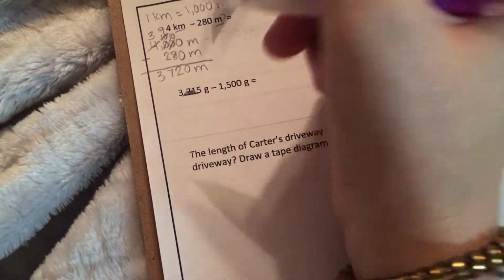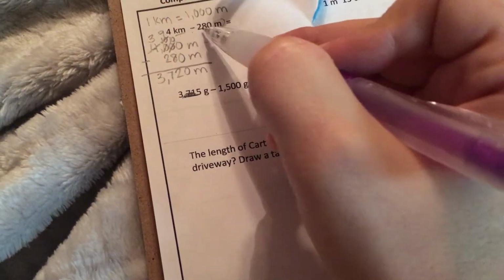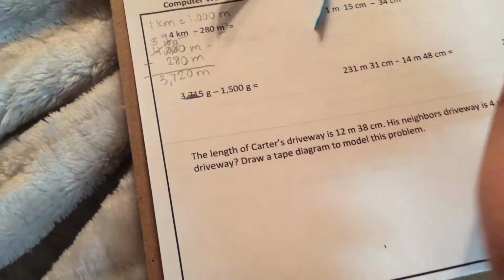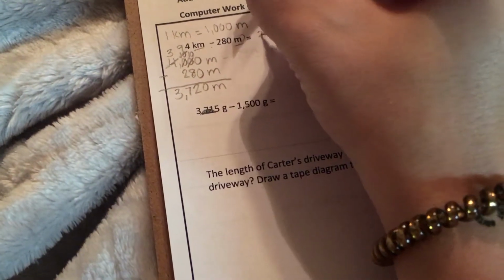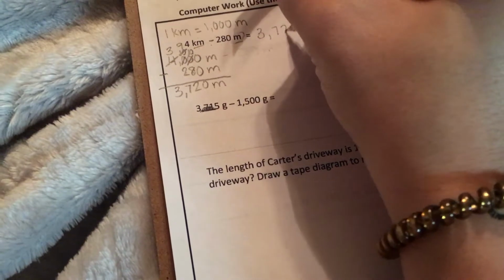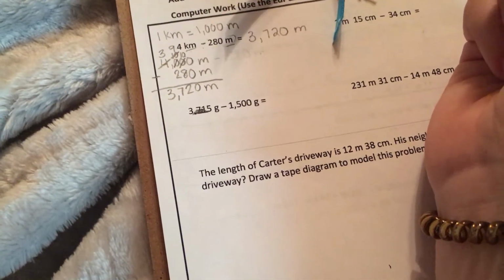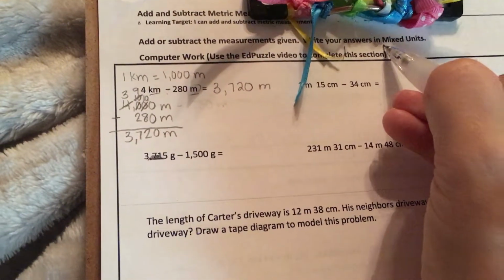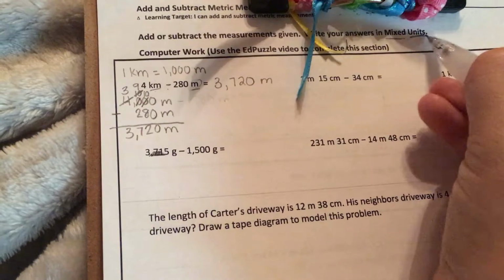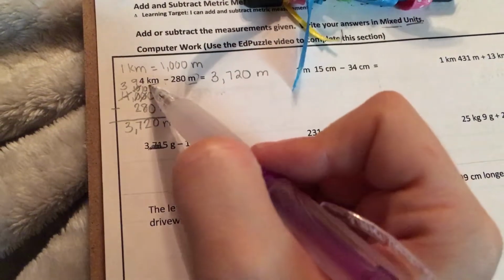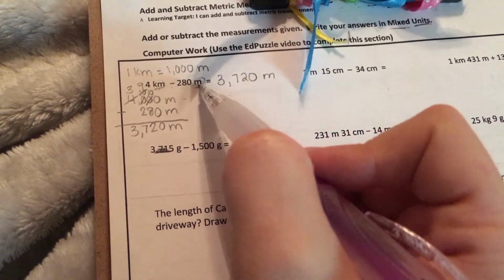And then we have our 3 that we're going to bring down. So 4 kilometers minus 280 meters is equal to 3,720 meters. And it also states in the directions that we want it in mixed units. So we're going to change it back. Mixed units means that it wants it in kilometers and meters.